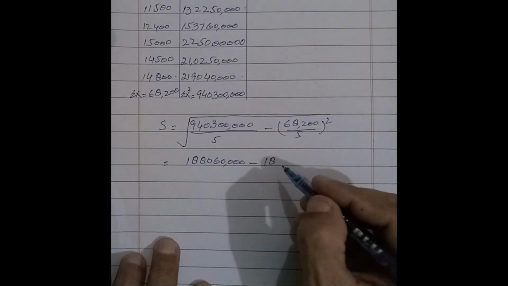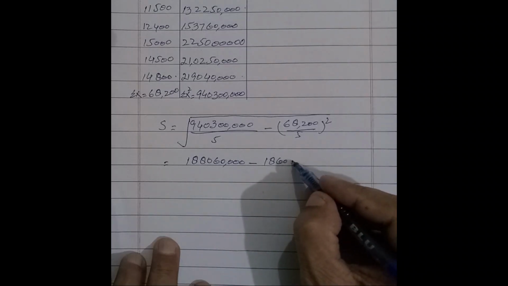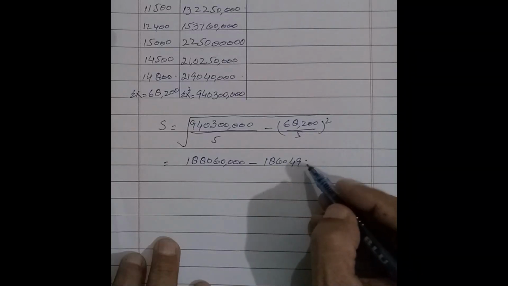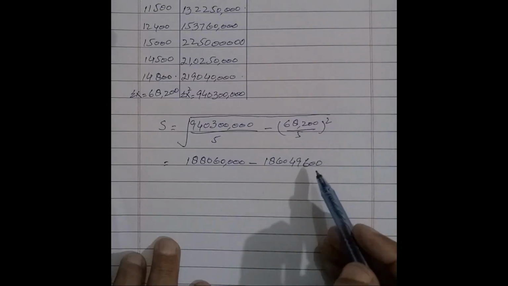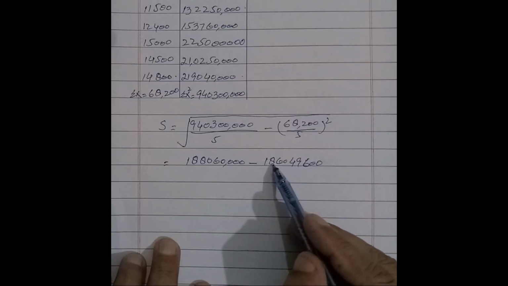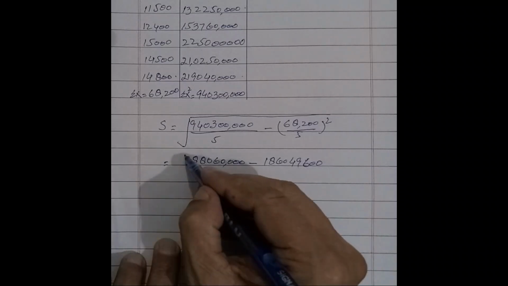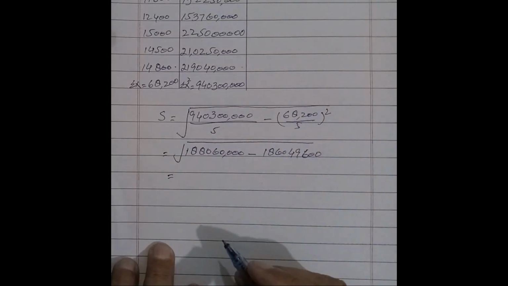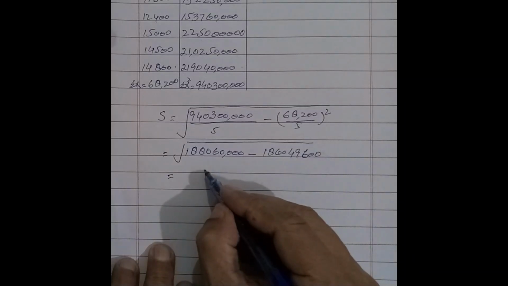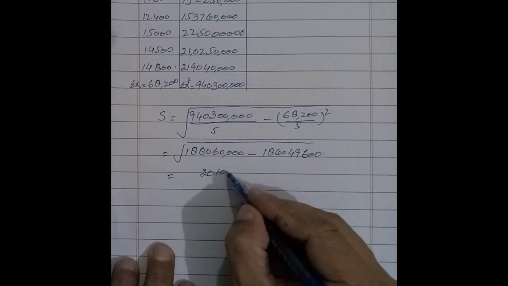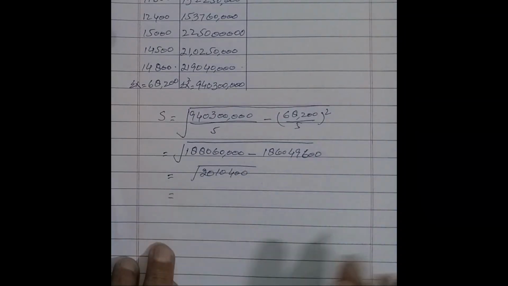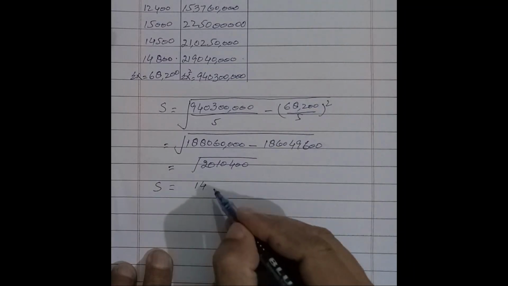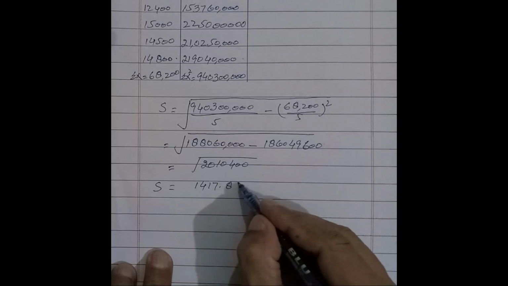we get 18 crore 60 lakh 49,600. Now we subtract these two values, we get 20 lakh 10,400, and then the square root. When we take the square root of the value, we get s is equal to 1,417.886.